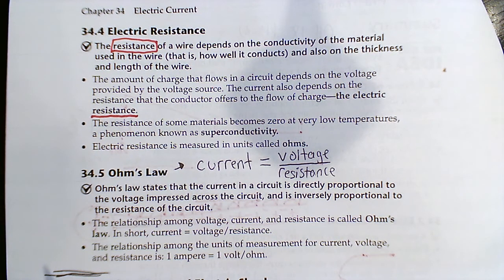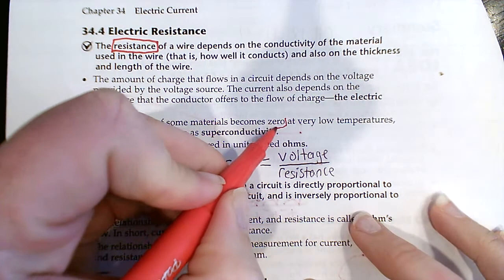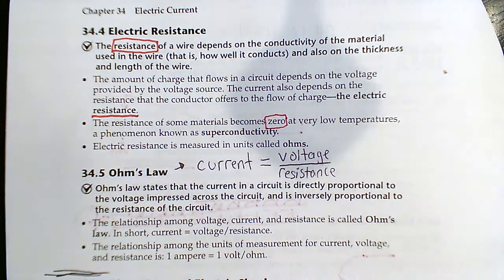How tightly is that material trying to stop the electrons from moving? There are some very, very few cases where that resistance becomes zero, meaning those electrons could flow and there's nothing fighting them. They can flow very, very easily, and that's called superconductivity. And it's not really encountered very much in the real world.